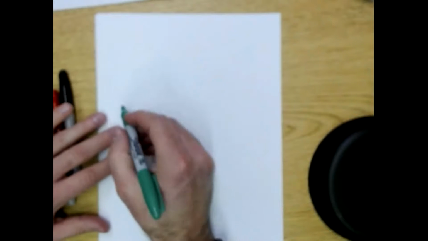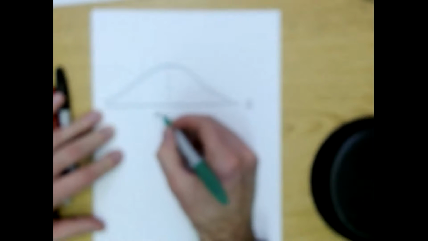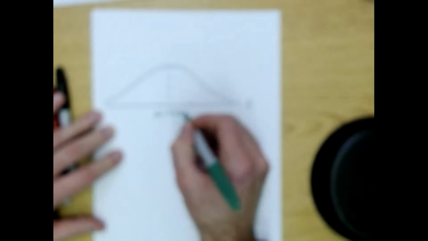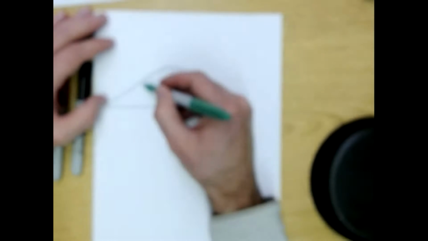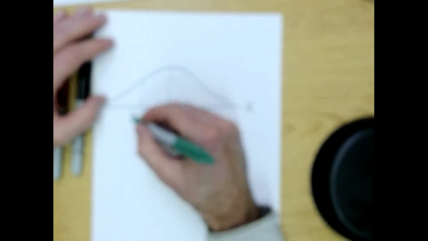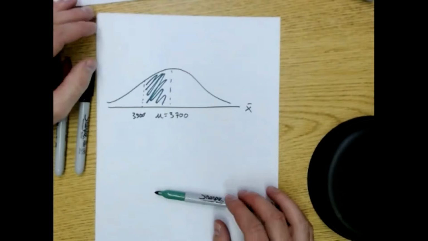Let's hope we don't have the autofill. Now we're going to. So I've still got the distribution of my sample means here. It should be centered around that population mean of 3,700. See if we can get it to focus here. Stop moving. Oh, we'll see if I draw more of this out. Does that help? There we go.